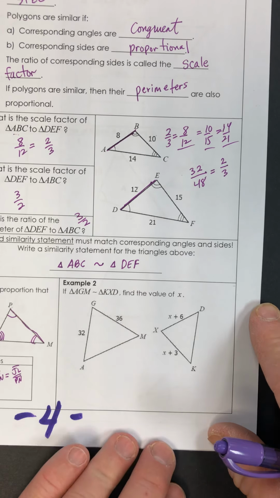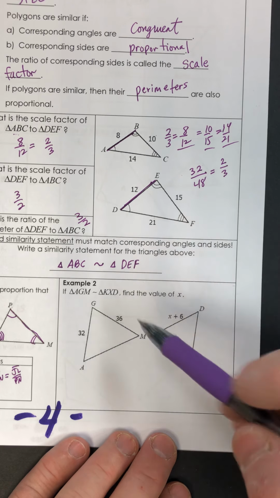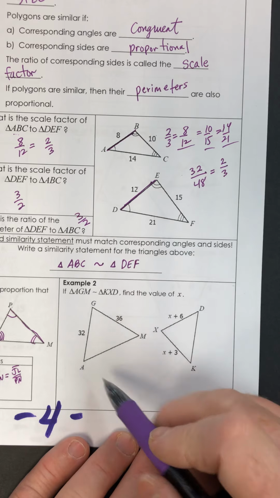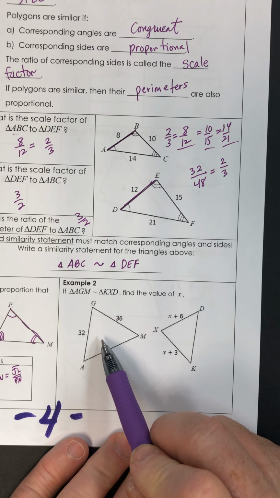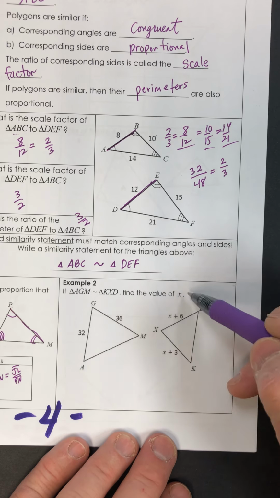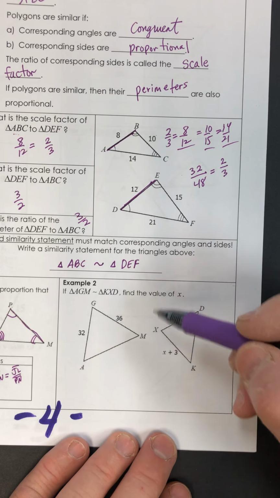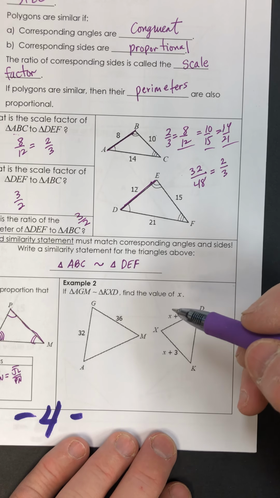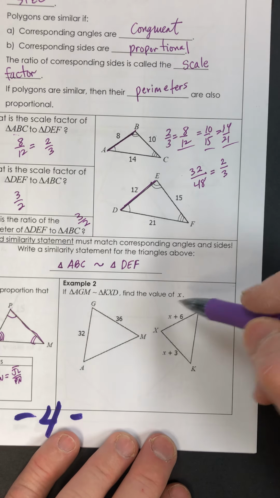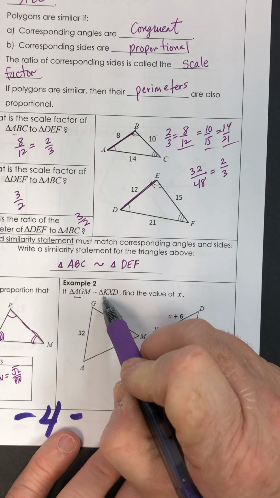Okay, example 2. So here we have some values. It says if triangle AGM is similar to KXD, so this triangle on the left is similar to the triangle on the right. We want to find the value of x. Let's match up the sides so we know how to set up our proportions to solve. AG would be proportionate to KX.